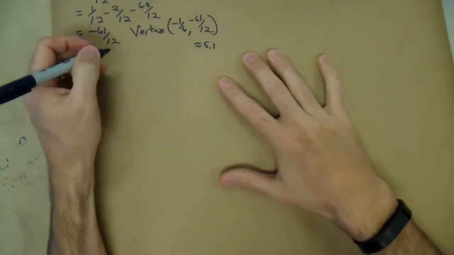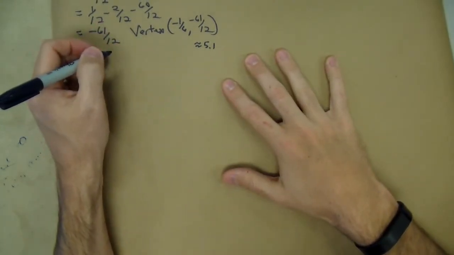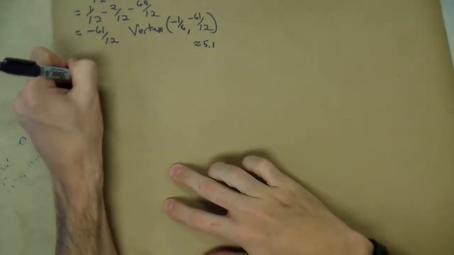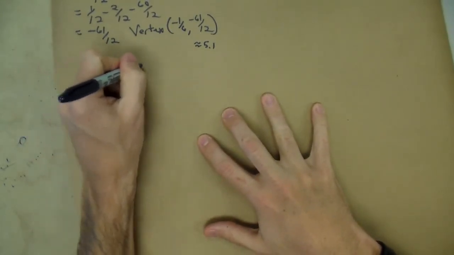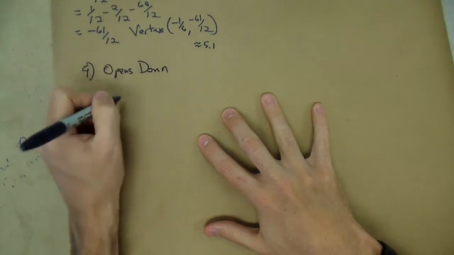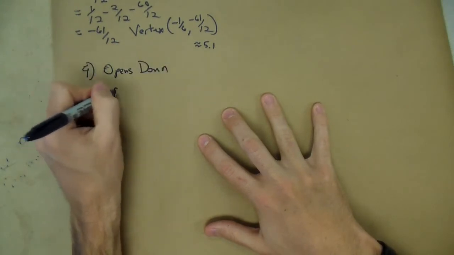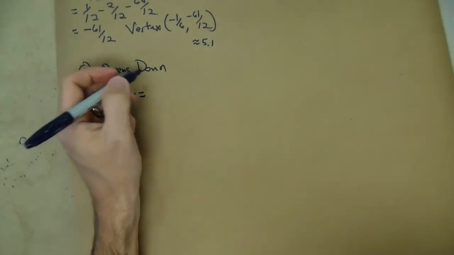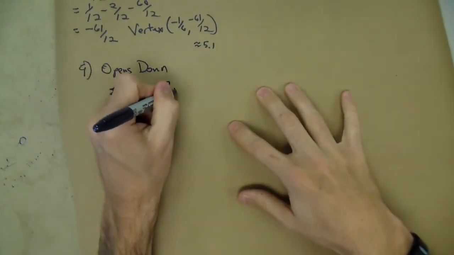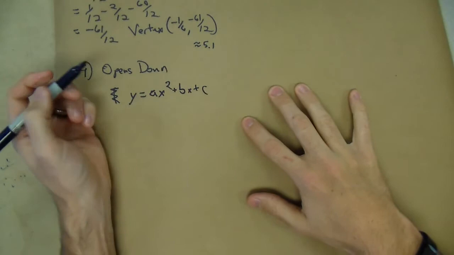Okay. Now on number 9, it says give an example of a quadratic function that matches each description. So number 9, it opens down. So if I'm writing my equations, what has to be in the place if I have this form to go down?